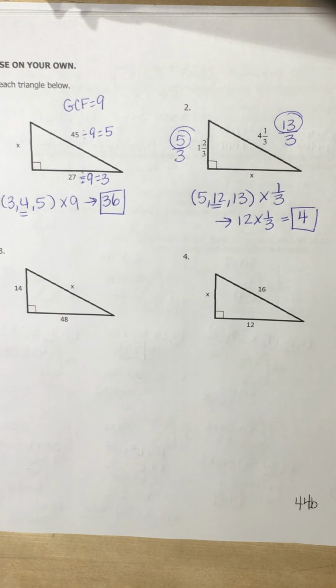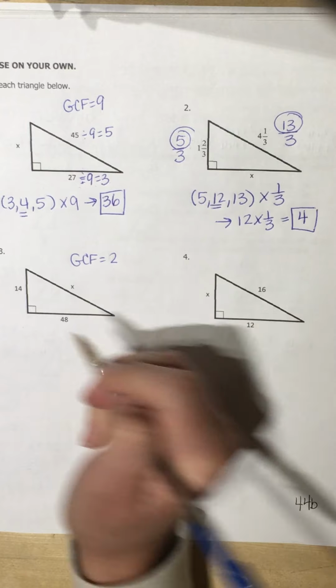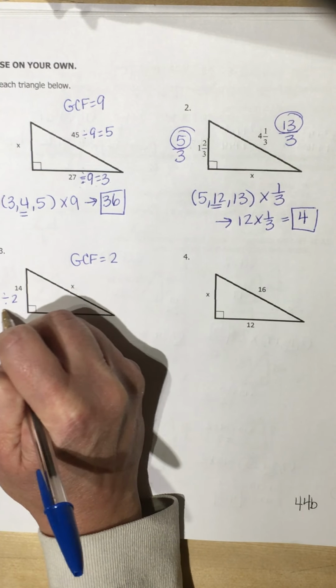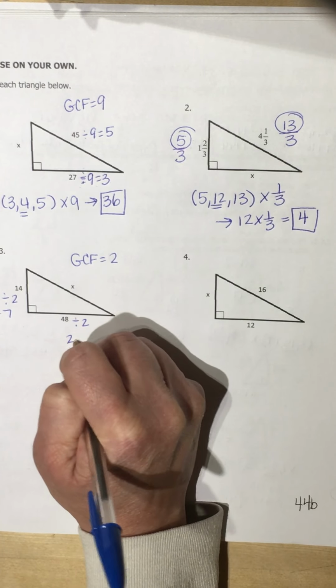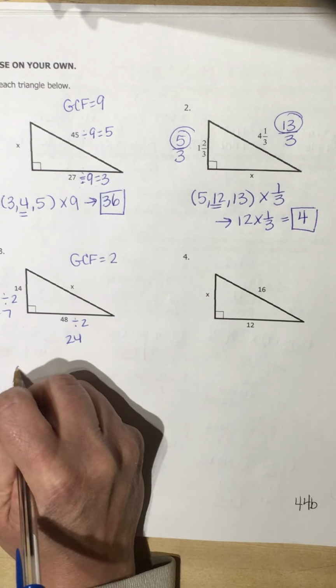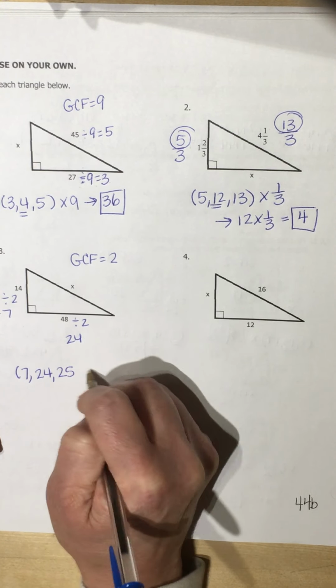On problem 3, our GCF is 2, so 14 divided by 2 is 7. 48 divided by 2 is 24. So it looks like we have the 7, 24, 25 family.